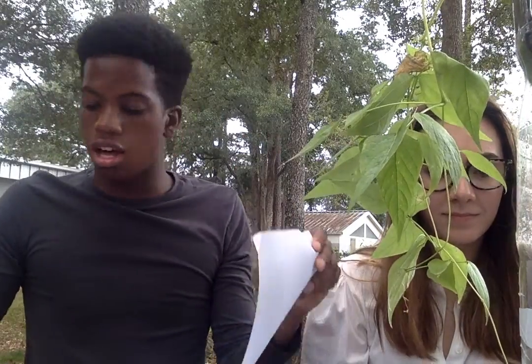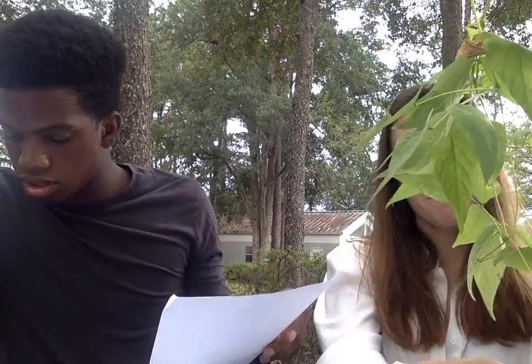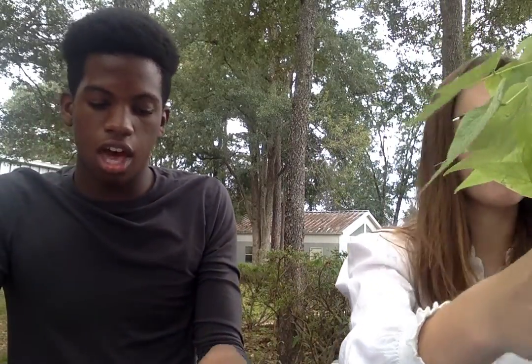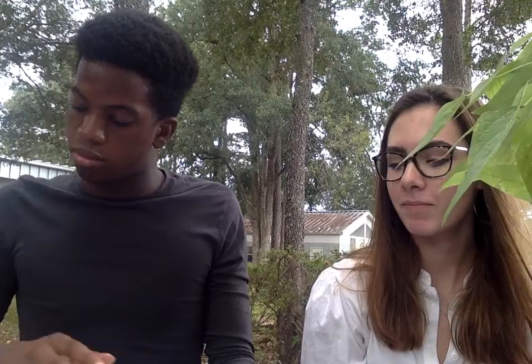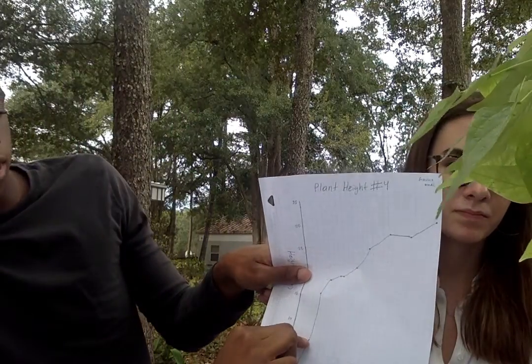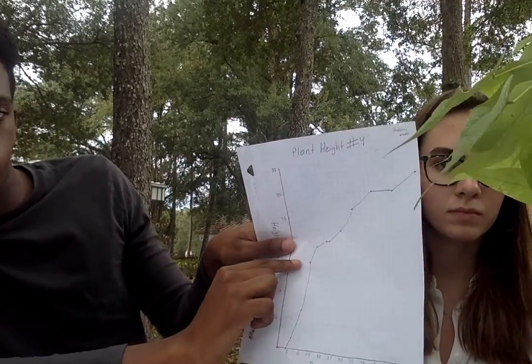And then plant number 4 also grew pretty fast. It didn't grow as fast at first, but it didn't last as long. Plant number 4 grew from 7 to 16 inches in 2 days, which is from that dot to that dot.